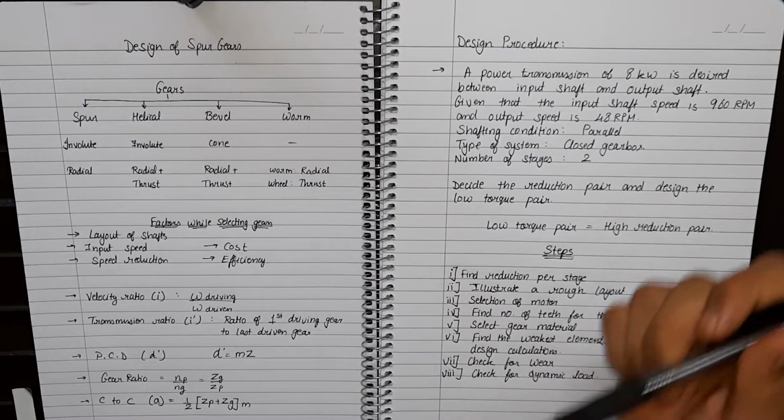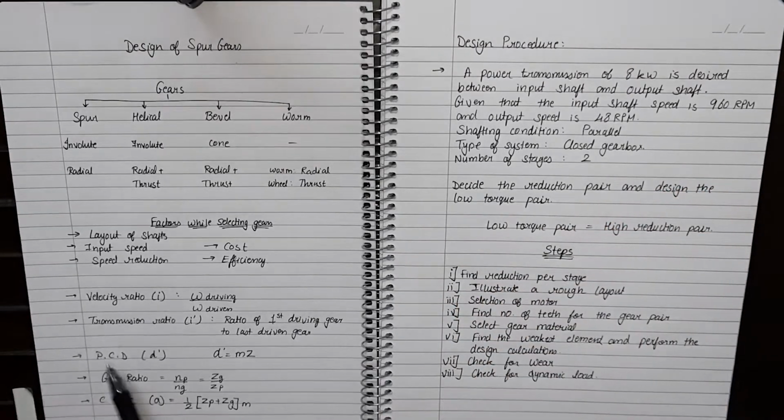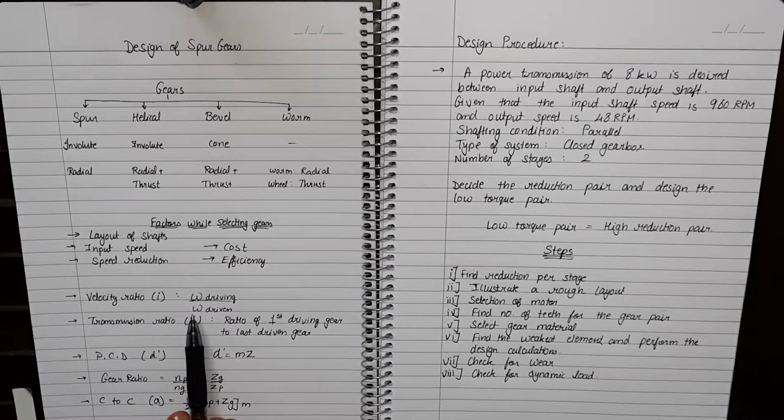Before we start designing, we need to be familiar with certain parameters. The first is the velocity ratio, indicated by I. I is equal to omega, that is the rotational speed of the driving gear, divided by the rotational speed of the driven gear. The next is the transmission ratio, denoted by I dash.